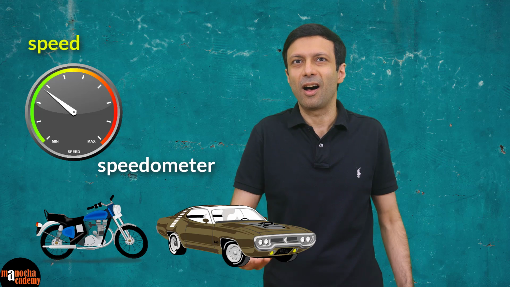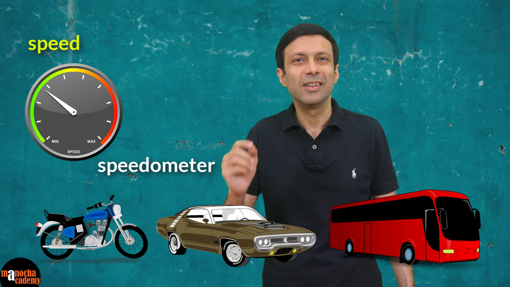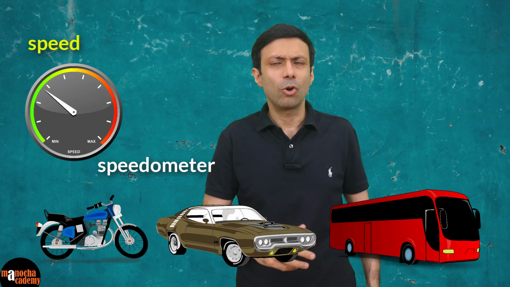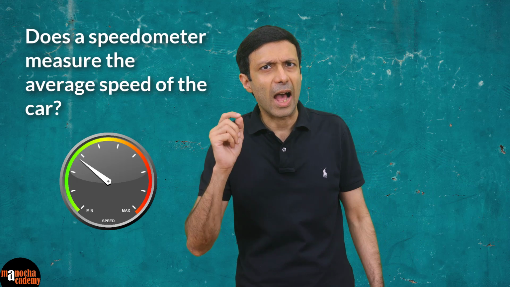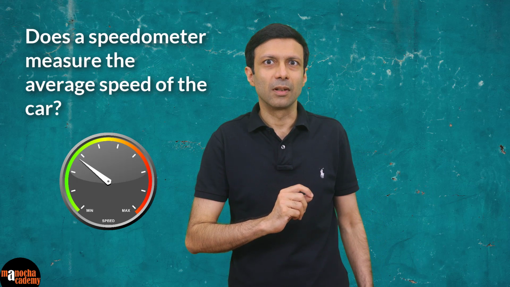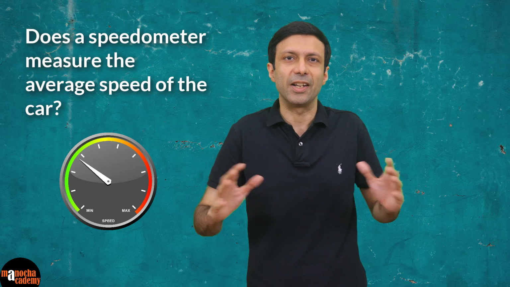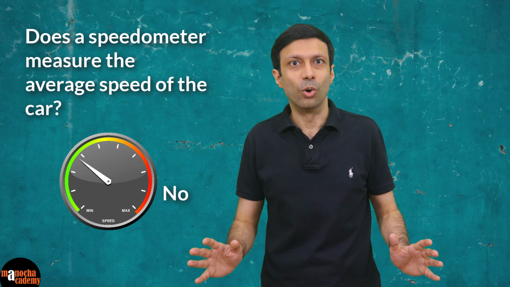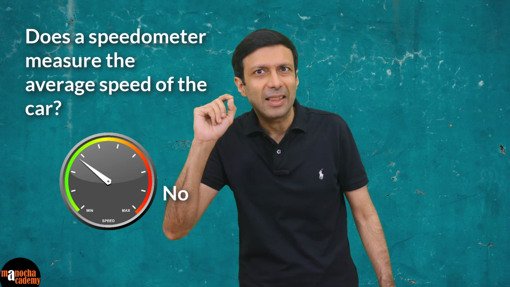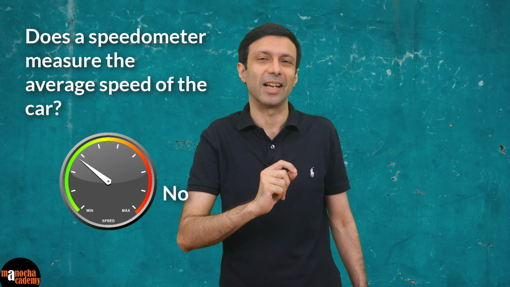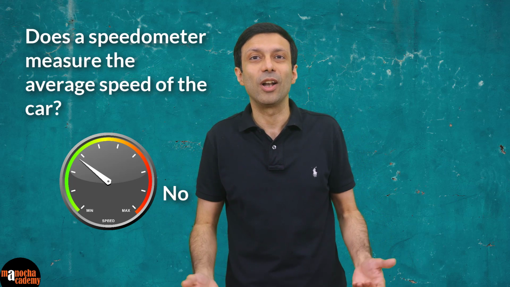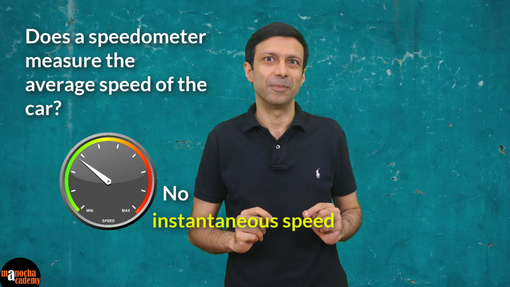You must have seen it in all the vehicles like a bike, car and buses. They all have a speedometer. Now, does the speedometer measure the average speed of the car? That is, does it give us the speed over the entire journey? No, it gives us the speed at that instant, at that moment in time. And that is why it is called instantaneous speed.